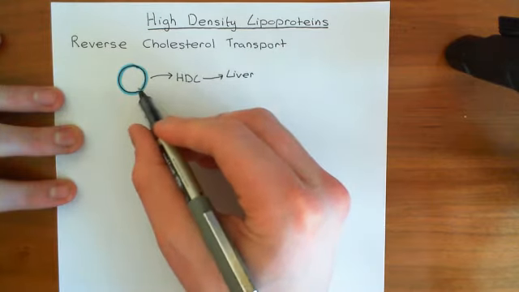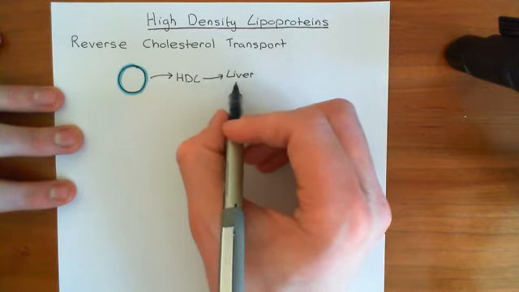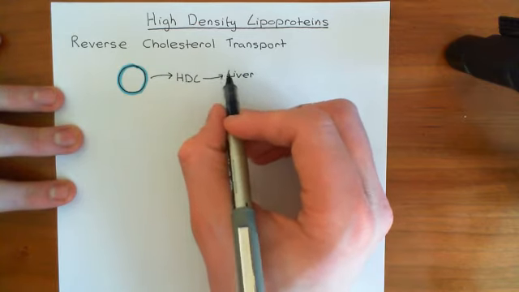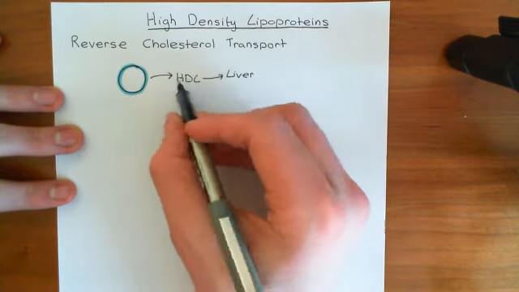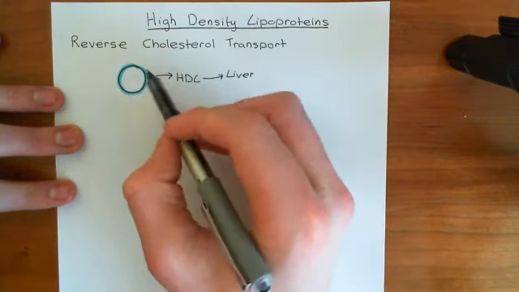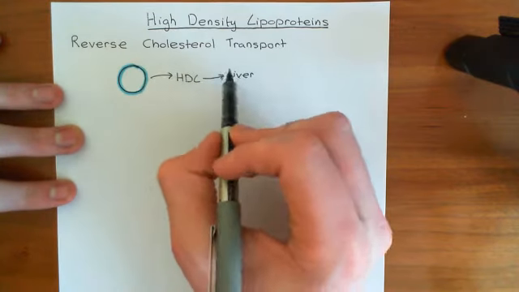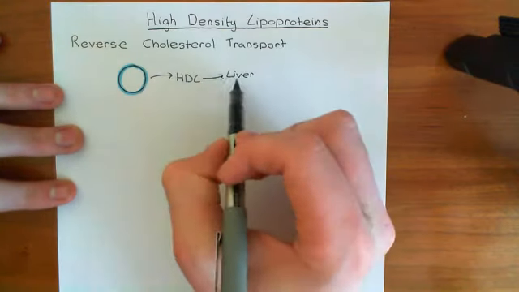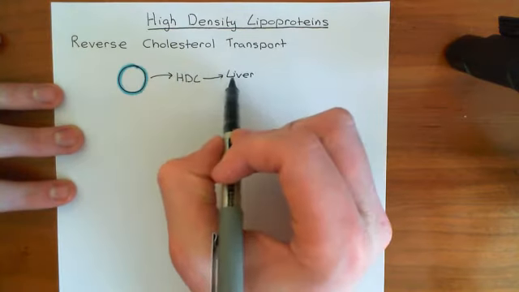It's the removal of cholesterol from peripheral tissue and the transportation of it back to the liver. Whereas normally what happens is that cholesterol is being transported from the liver to other peripheral tissues. So reverse cholesterol transport is the opposite process, where you're taking it from the peripheral tissues where there is too much present back to the liver.